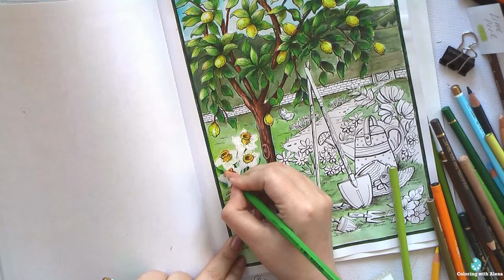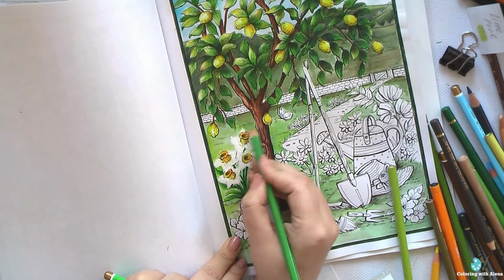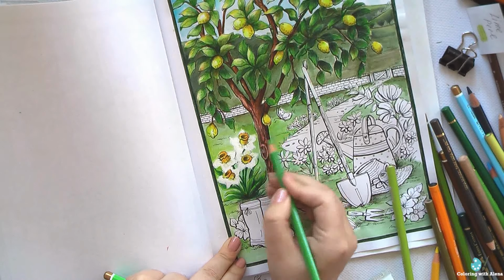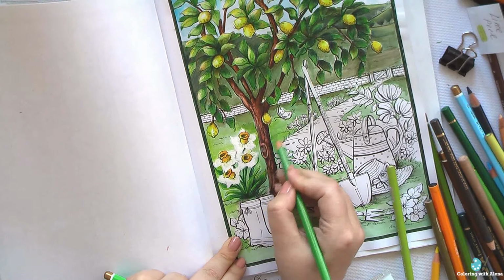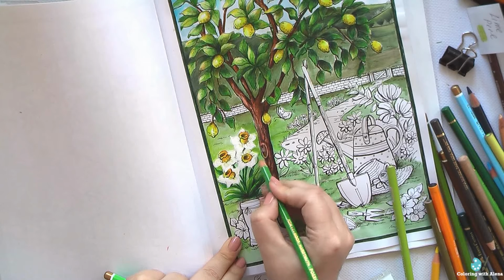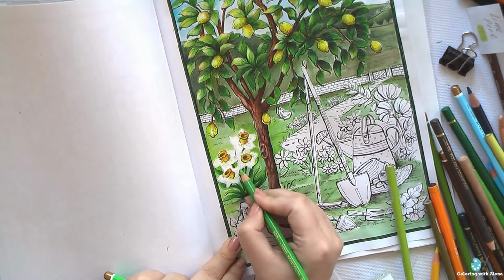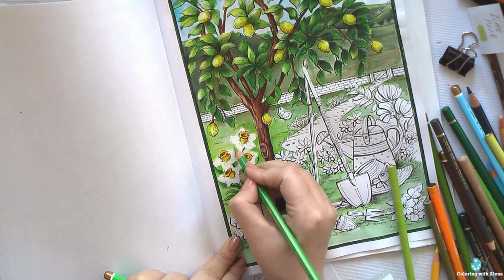So it will be the area where I started my work on the grass. I added a little bit of Polychromos dark sepia to show shade. Then I selected various warm green pencils from my sets. I took a couple of bright green and olive green pencils from the Kohinoor Polycolor landscape set.